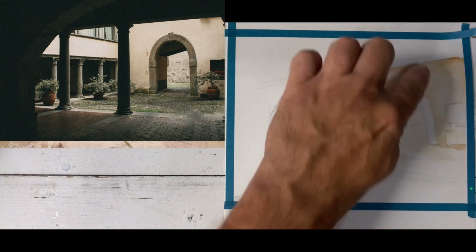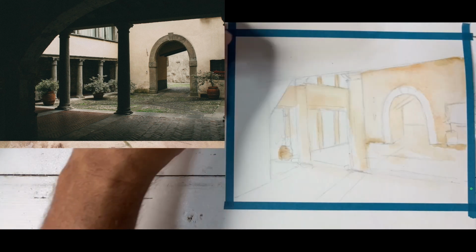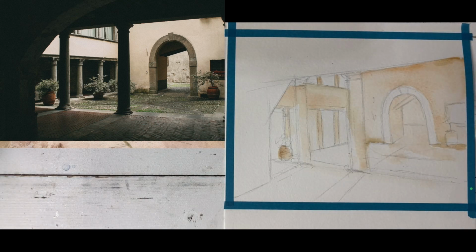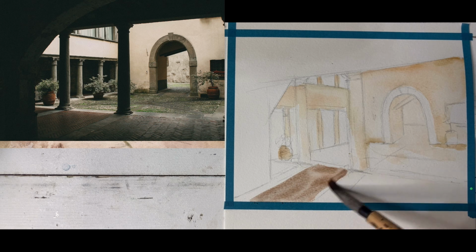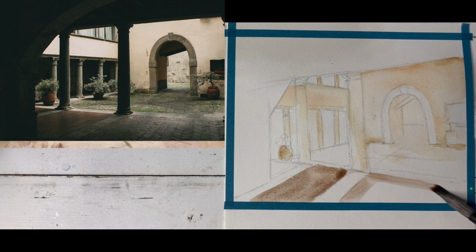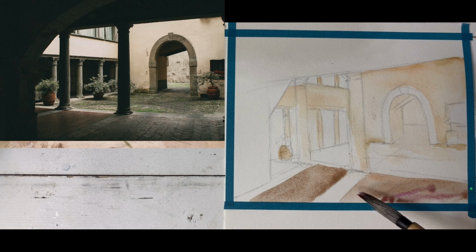Since this is very wet and I don't want to work this area, although it's a big element, because it's a lot darker, I'm going to go into this bottom area here, where we start a little warmer. Catching a tiny bit of those grays.